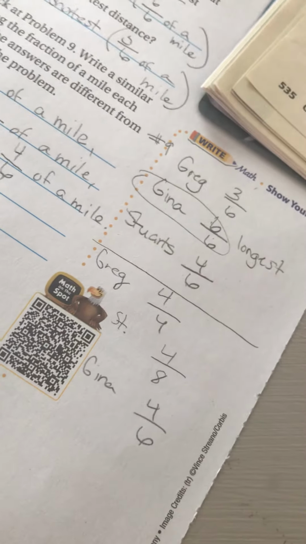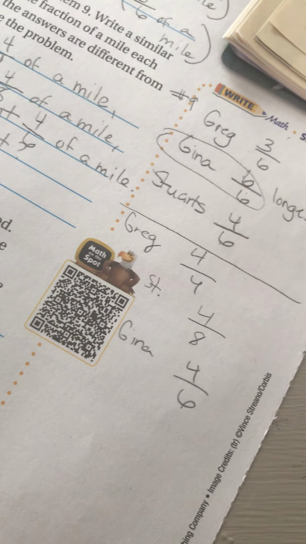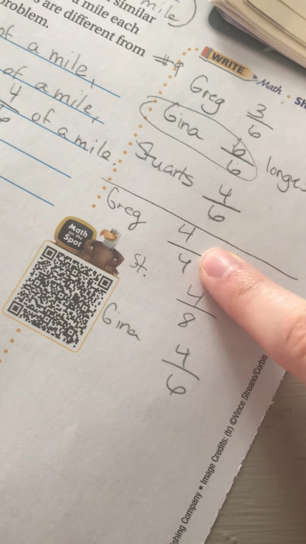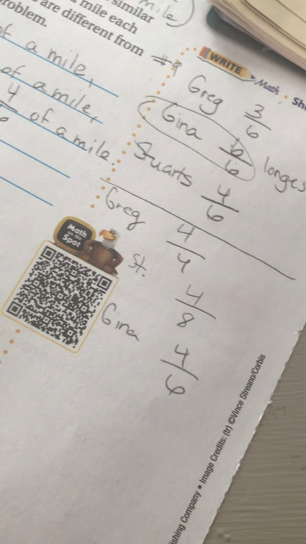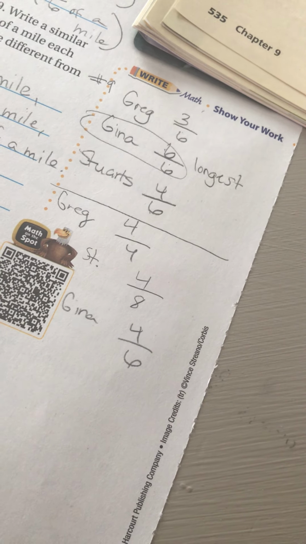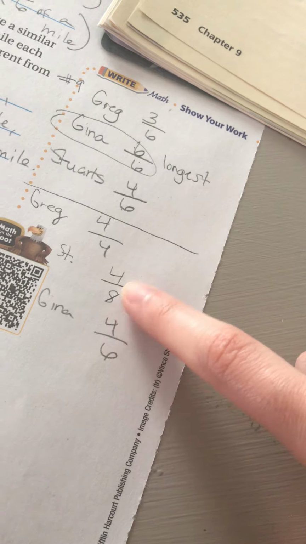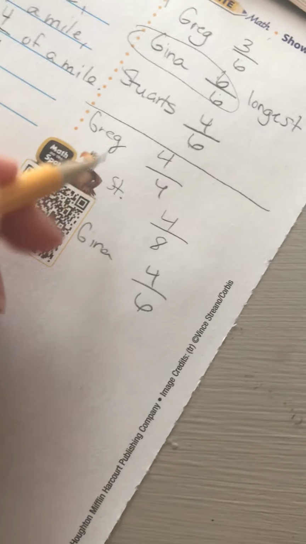And looking at that, whose is the greatest because we want the farthest. Well, it looks like Greg here went 4/4, so Stuart, let's see. If the denominator is broken up into more pieces, then it would be Stuart's.